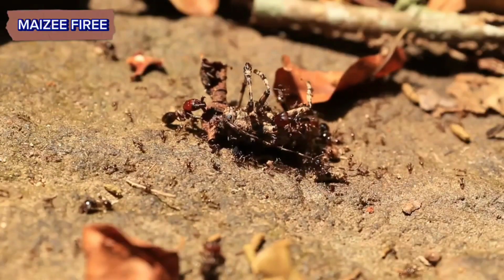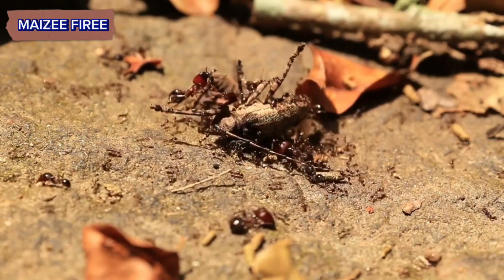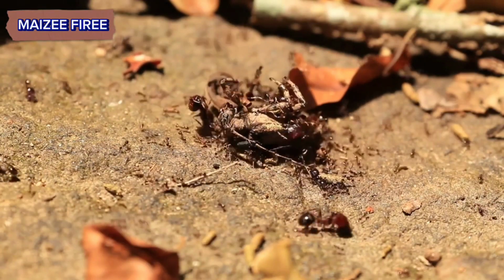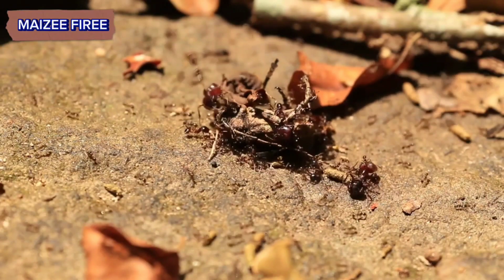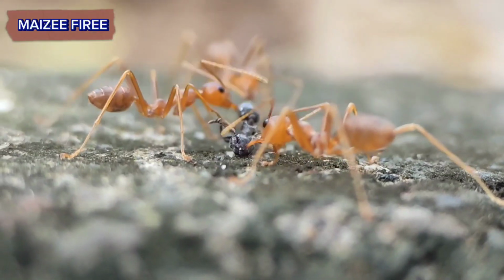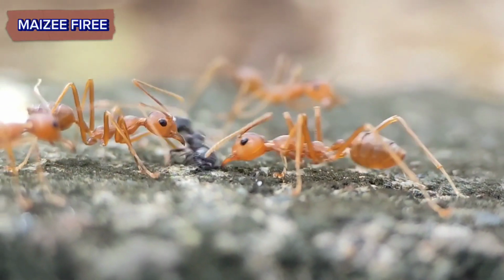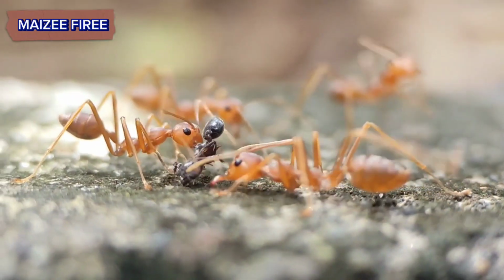Ants bite by using their mandibles to grasp onto their target and may inject formic acid or other irritating substances into the wound to cause pain, discomfort, and deter further disturbance. Next time you encounter an ant, remember the fascinating process behind their bites.